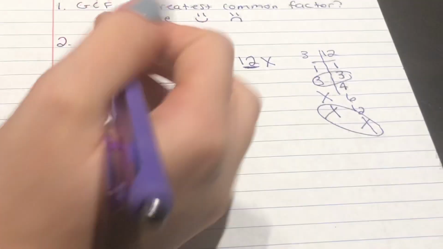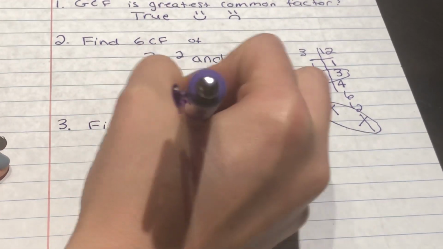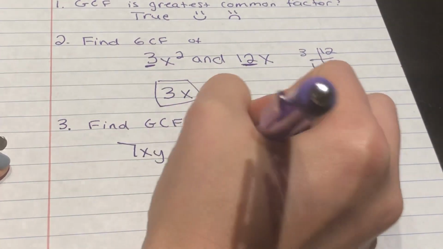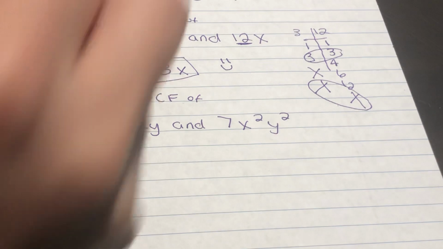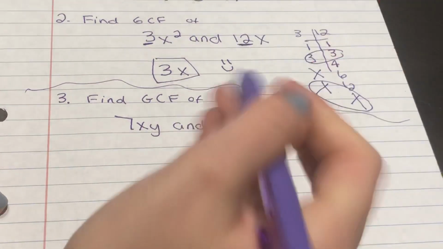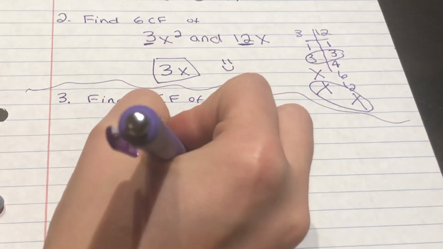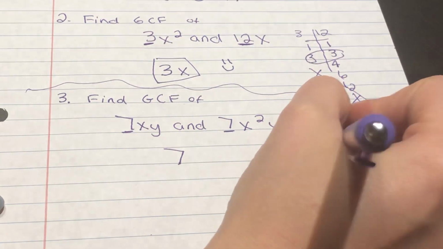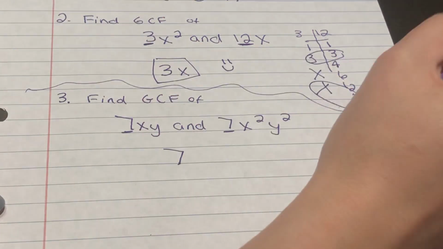All right, number 3. We need to find the GCF of 7xy and 7x squared y squared. First I'm gonna look at my numbers. So I got a 7 and a 7. What's the biggest number that goes into 7 and 7? Obviously it's 7. Now I'm gonna make a little list of my letters because I see a lot and they're gonna confuse me. Over here I'm gonna put x, y, because there's 1 x, 1 y. And on the other side I'm gonna put 2 x's and 2 y's.